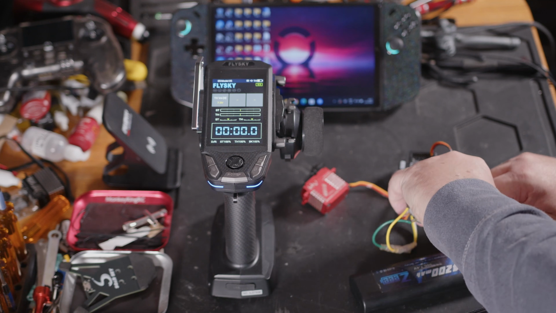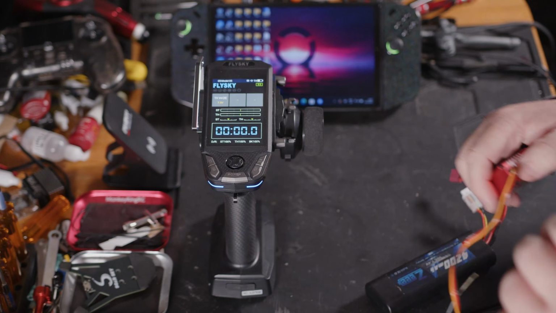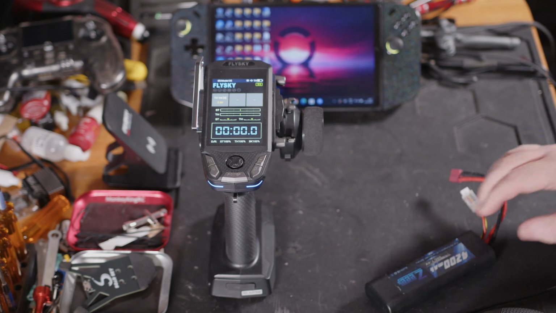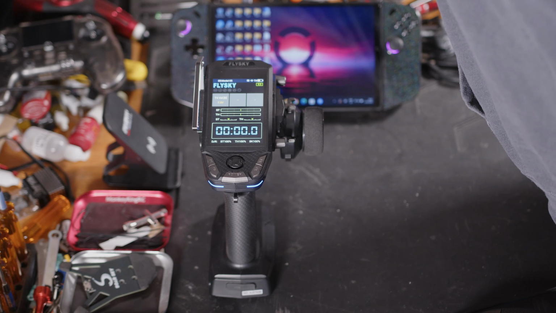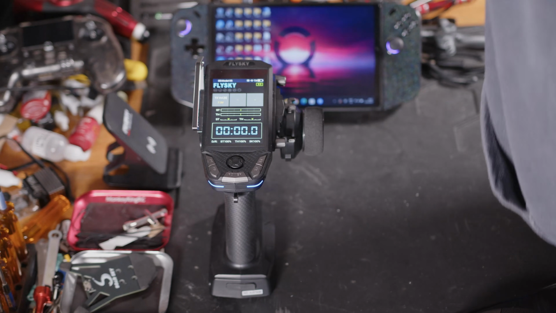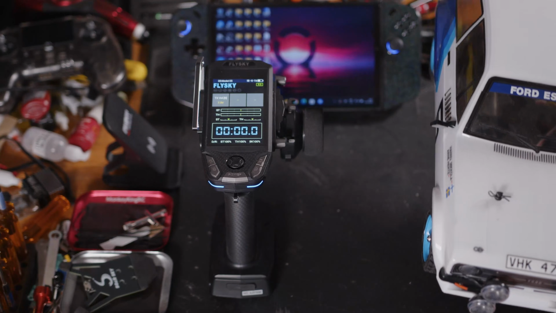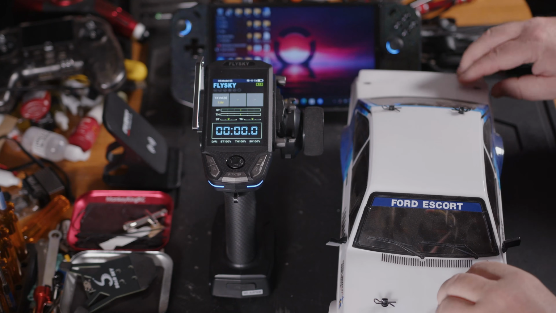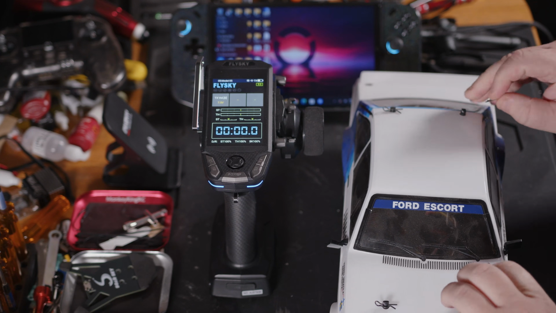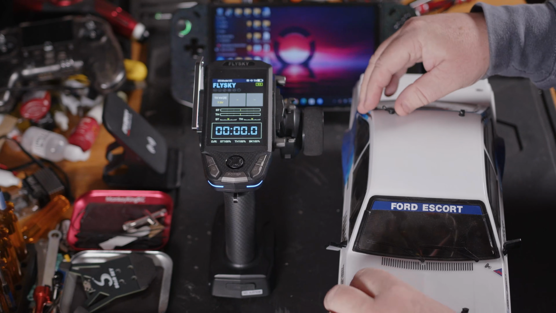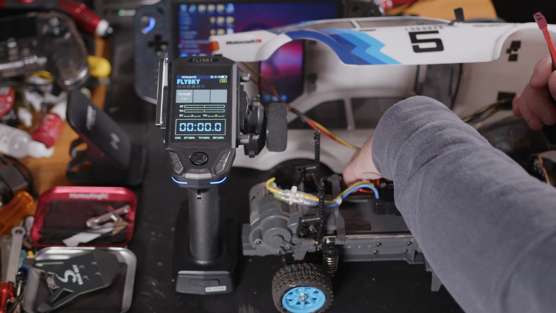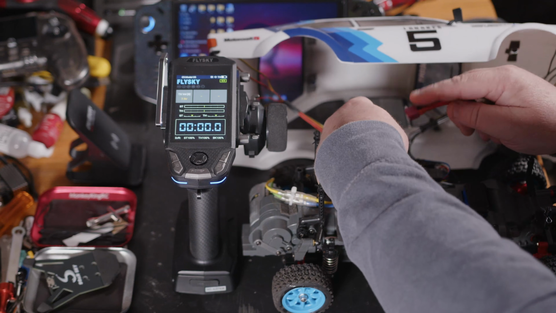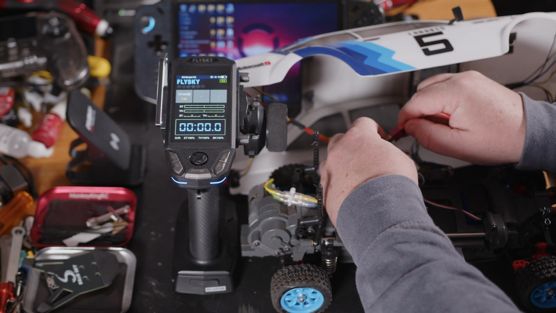So let's quickly power this off and we'll grab the Mark II Escort. Because this is the other ESC that Hobbywing make that we had a problem with. So basically we was having a similar or worse problem really with this one in its functionality.